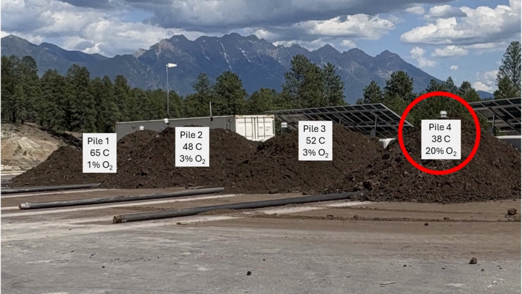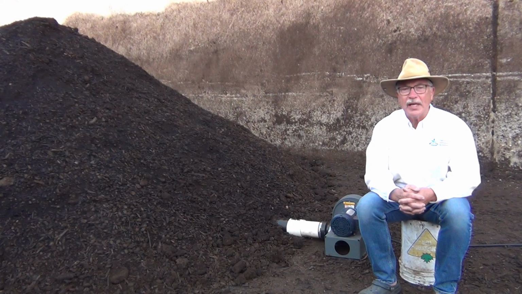Here's where measuring oxygen is helpful. Pile 4 had an oxygen concentration of 20%, confirming that we were aerating too much and blowing out the heat. We decreased the time to 1 minute and 30, and then we could see the temperature go up.